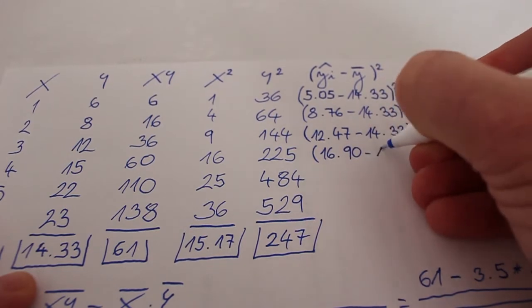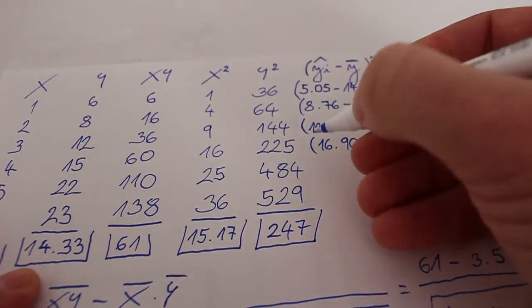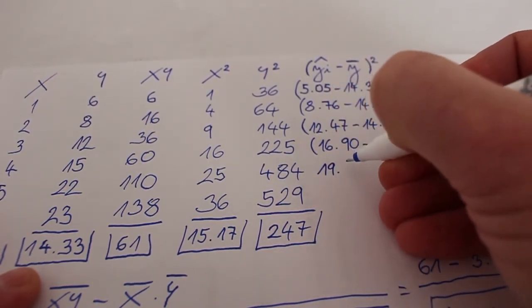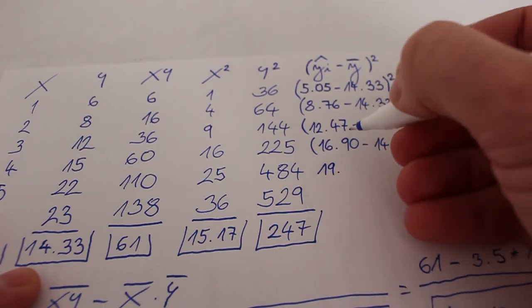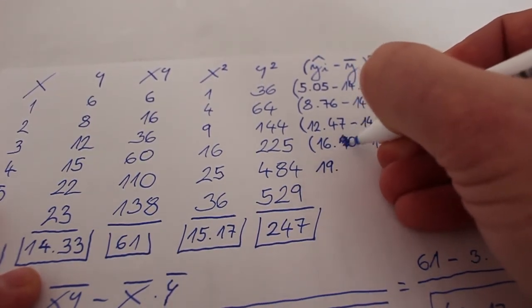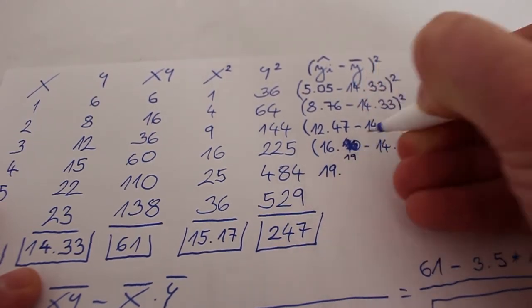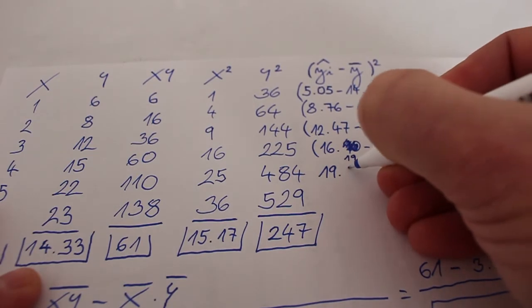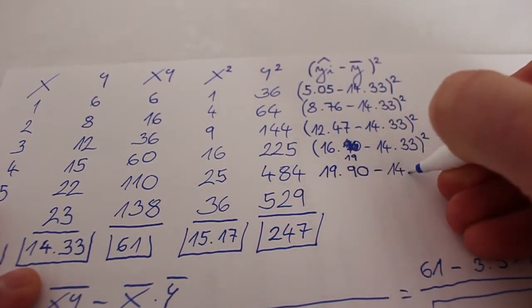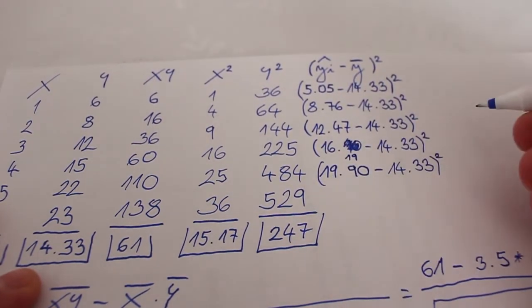16.90 minus 14.33 squared. 19, there should be 16.19, I'm sorry, 16.19, and there is 19.90 minus 14.33 squared.